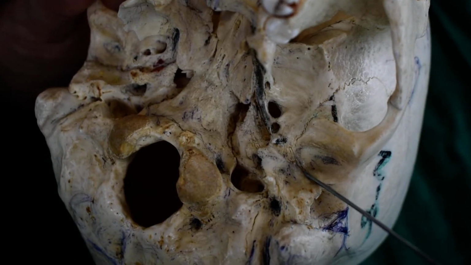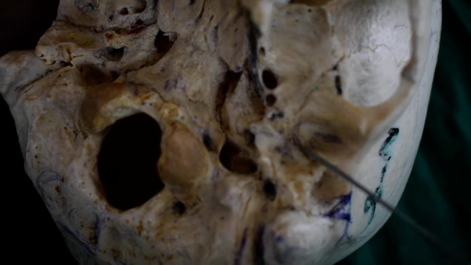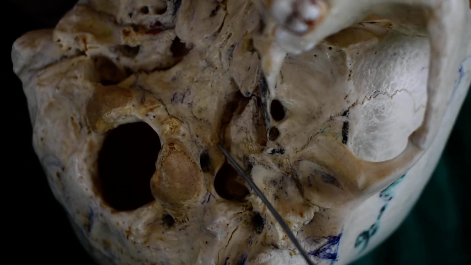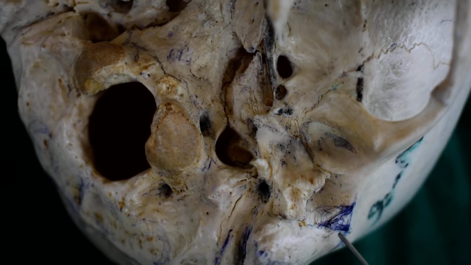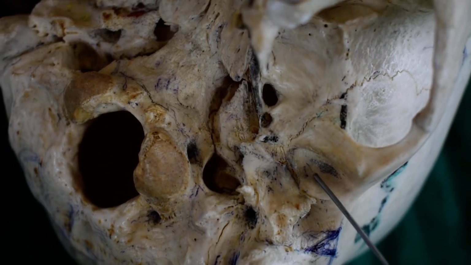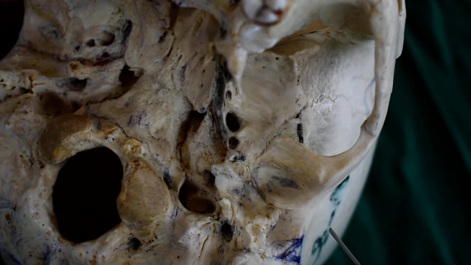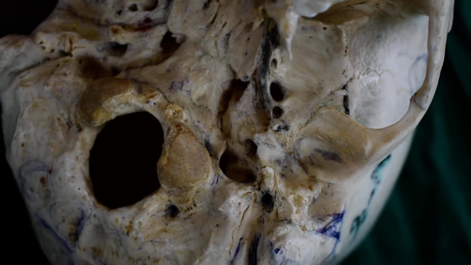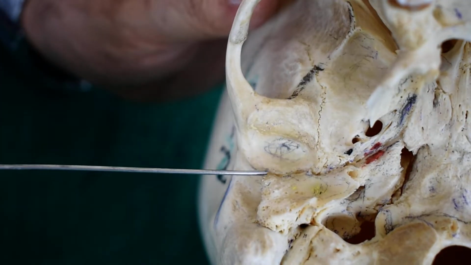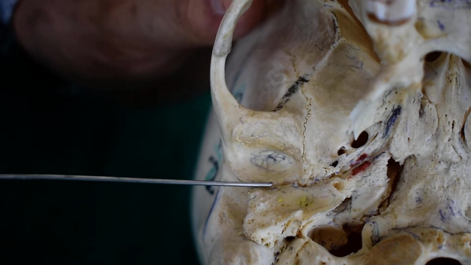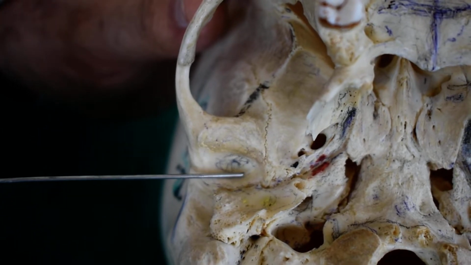In this squamotympanic fissure, a small portion of tegmen tympani, part of petrous bone, will be present. In some of the skulls it will be very clearly seen. Over here on the right hand side, you are able to appreciate a small piece of bone, very minute. That will come in between the squamous and tympanic parts, in the squamotympanic fissure.